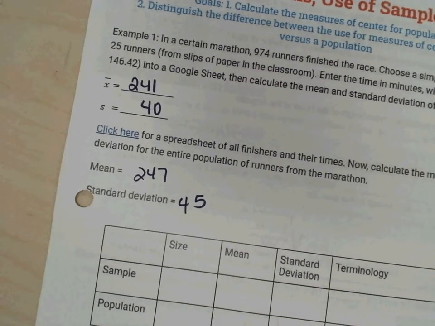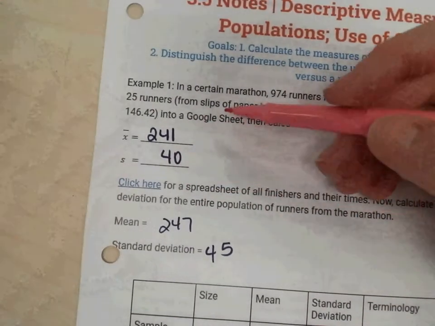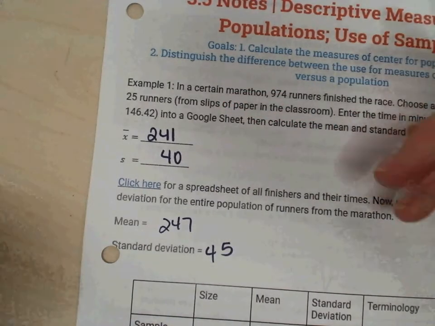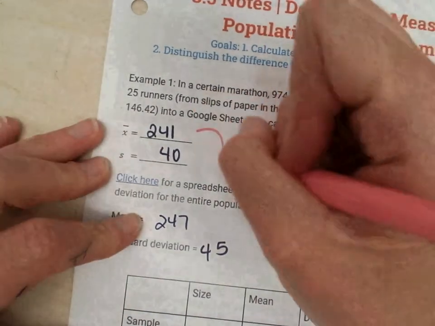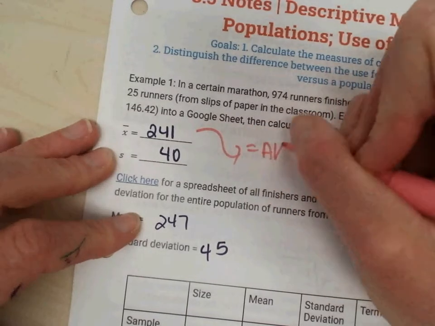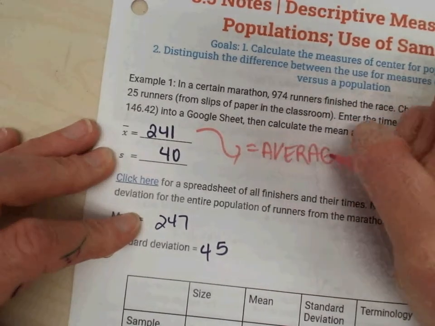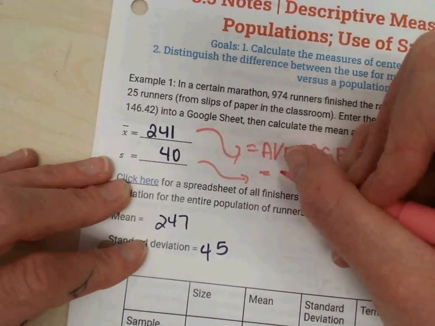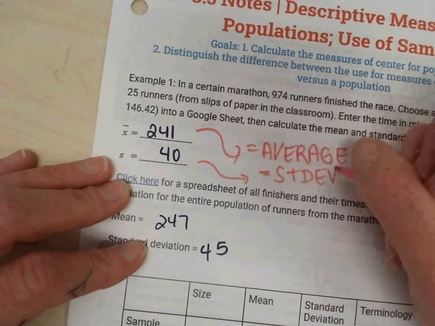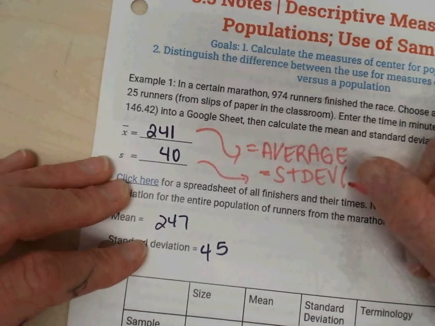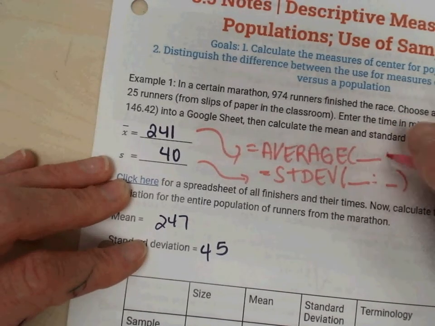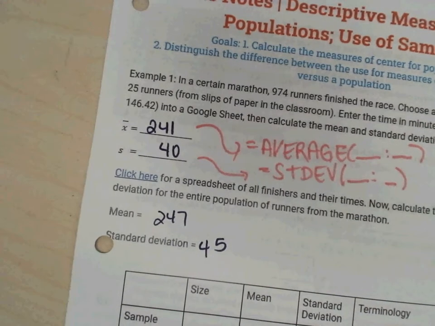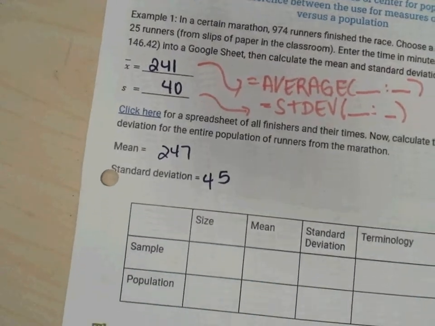What should I put? You just calculated yours for 25. If you used Google Sheets, it automatically did those calculations for you. Remember, for mean, we use equals AVERAGE. And for standard deviation, I think most of you remember that one, equals STDEV, and then whatever those values are. Makes life a lot easier to let Excel or Google Sheets do the work for you.